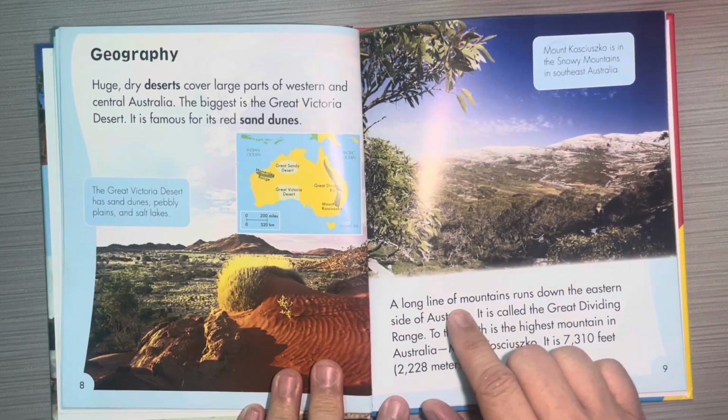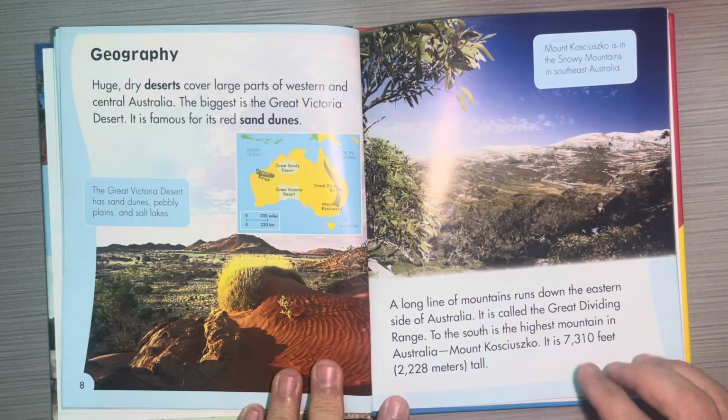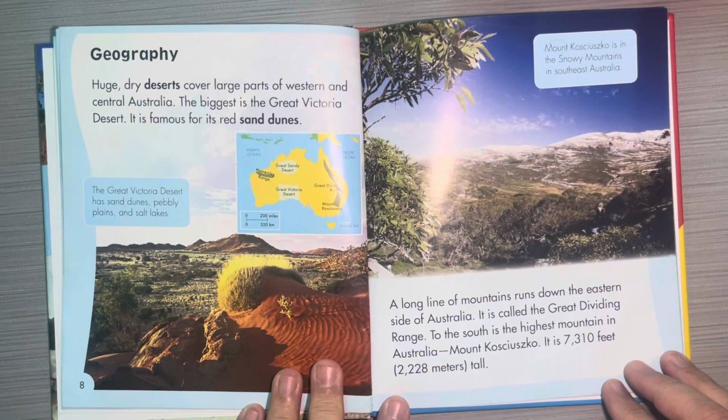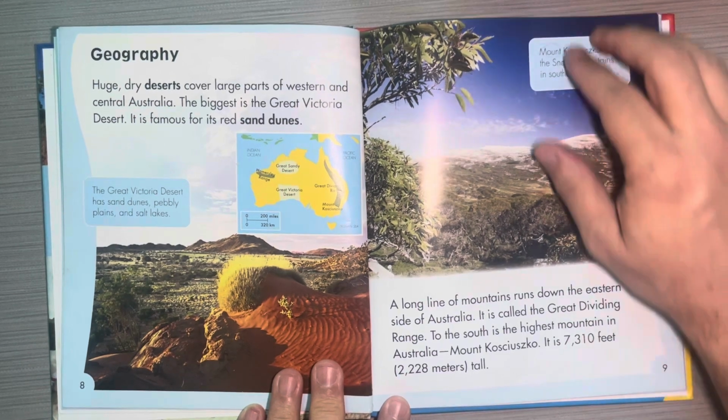A long line of mountains runs down the eastern side of Australia. It is called the Great Dividing Range. To the south is the highest mountain in Australia, Mount Kosciuszko. It is 7,310 feet tall.